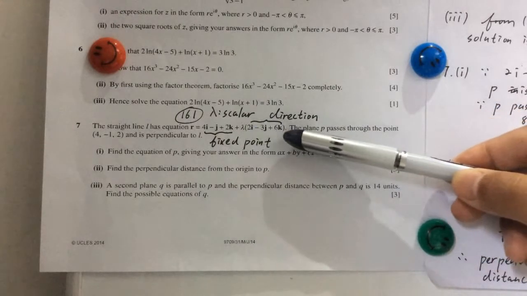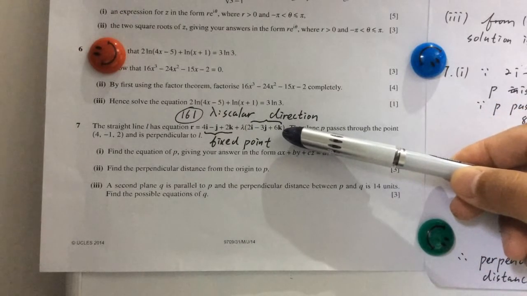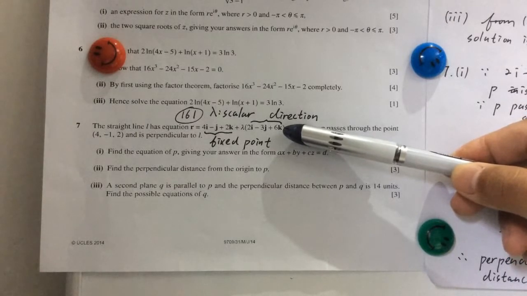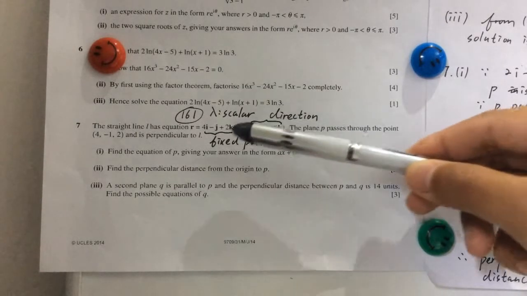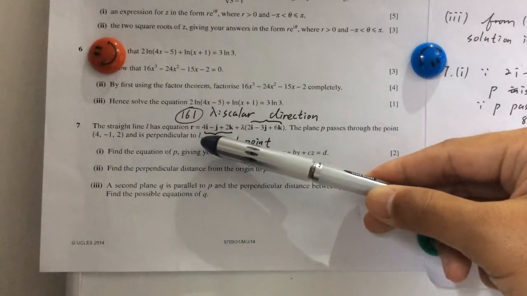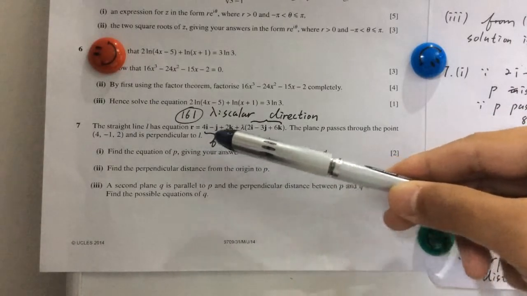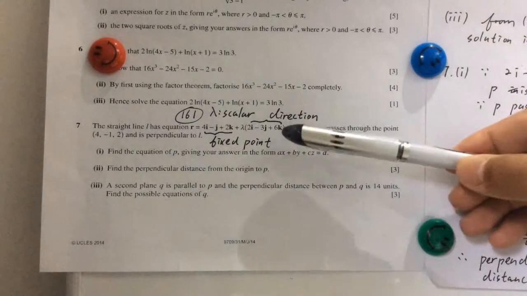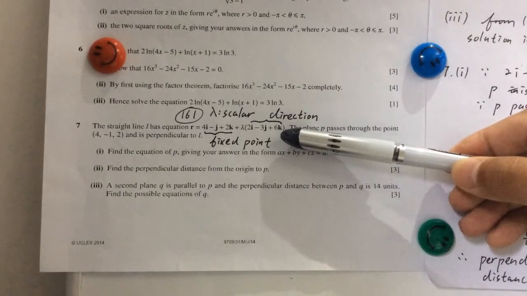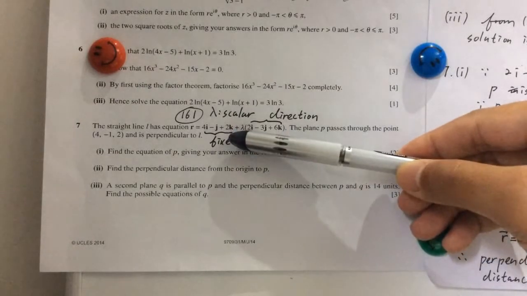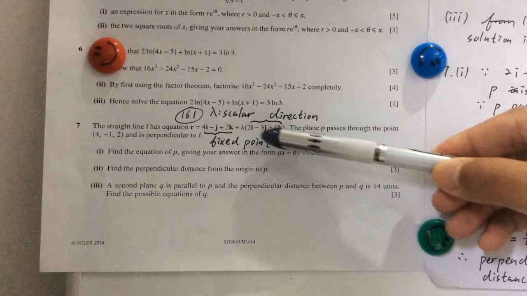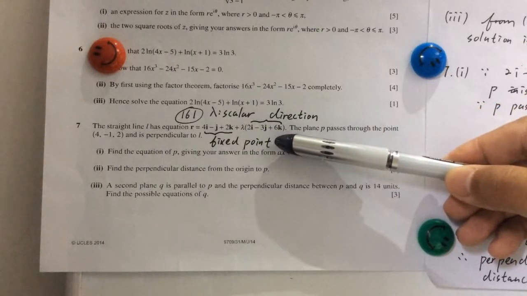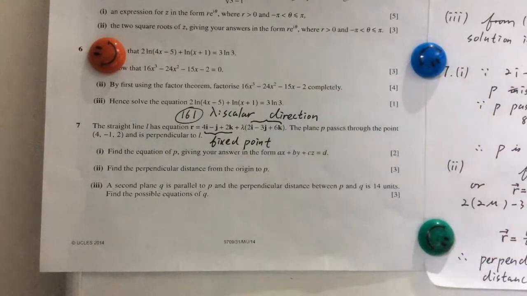Then the second part is another vector which represents the direction of the straight line. So R actually is a position vector representing a certain point on the straight line. This equation represents the straight line in vector form: a fixed point, a scalar, and a second vector representing the direction of the straight line.